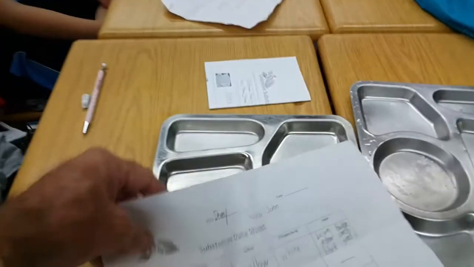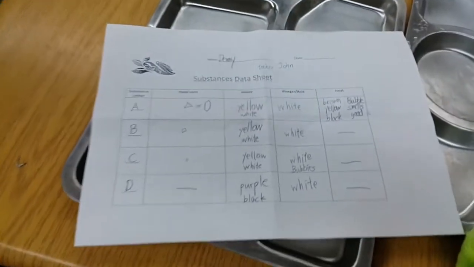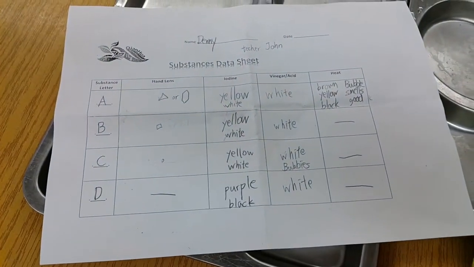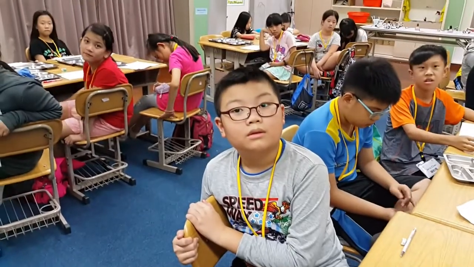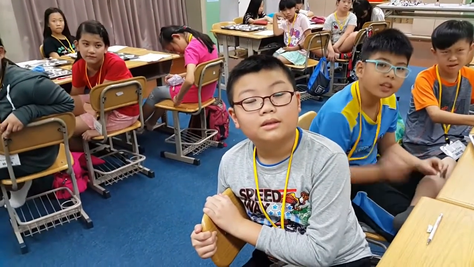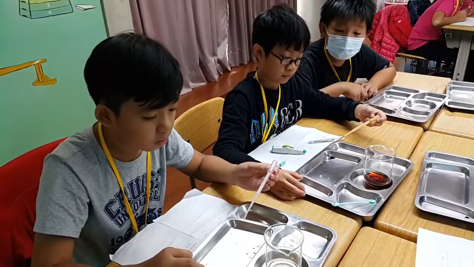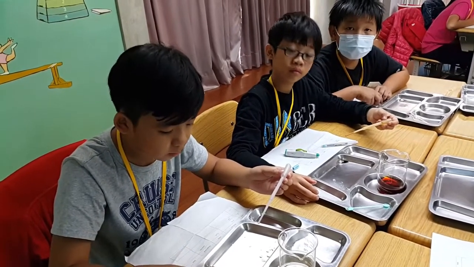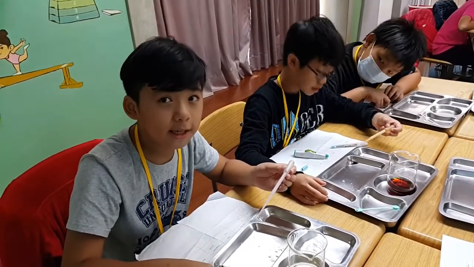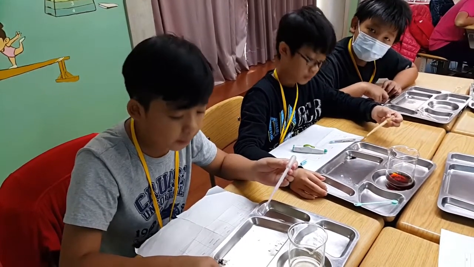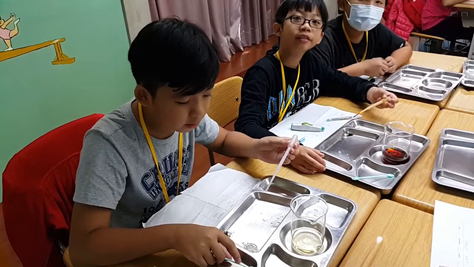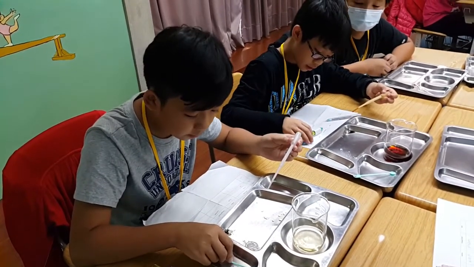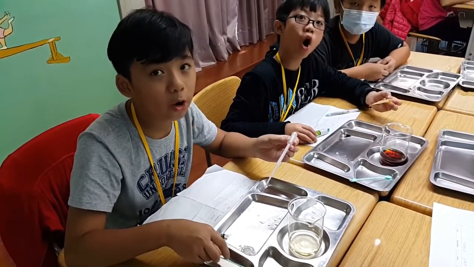Let me see. Now, tomorrow, will you be able to tell if I mix two powders together? Can you do the testing and tell me what everything is inside? Yes. Cool. We'll try and see tomorrow. What are the two substances? The two substances is C and D. Why? How do you know? Because the iodine is black. No. Vinegar is bubbles. Very good.